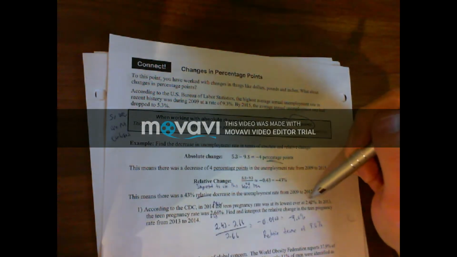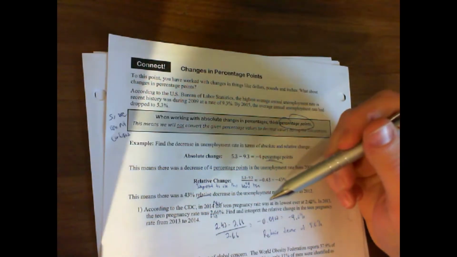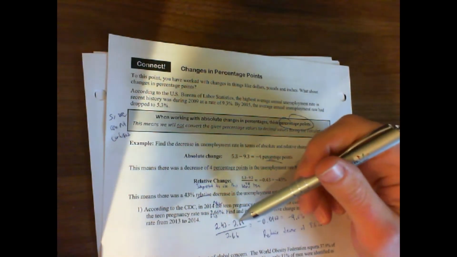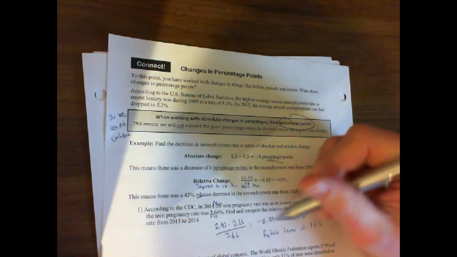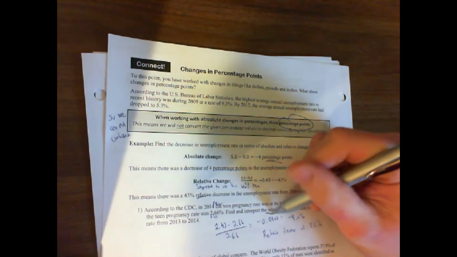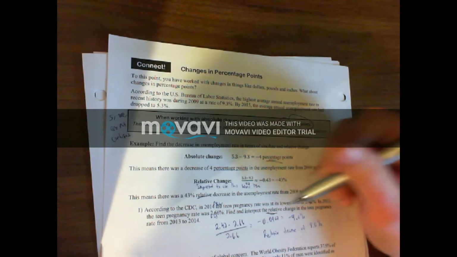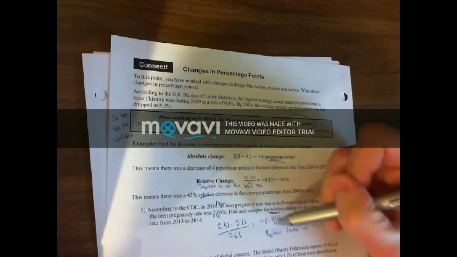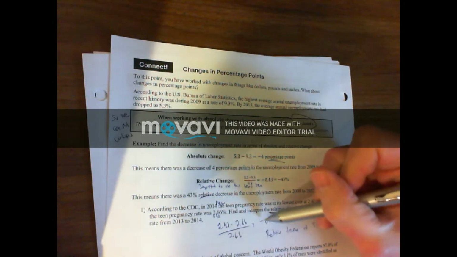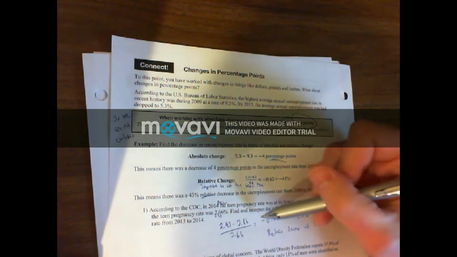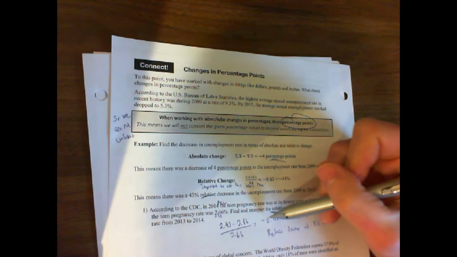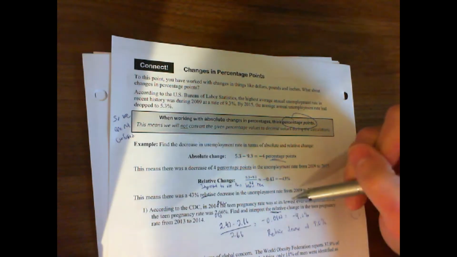So it'd be 2.42 minus 2.66 divided by 2.66. Notice we are doing just relative change. They didn't ask for absolute. So we're just working relative change, which means we would have these two subtracted, then divide by 2.66 is about negative 0.0902.